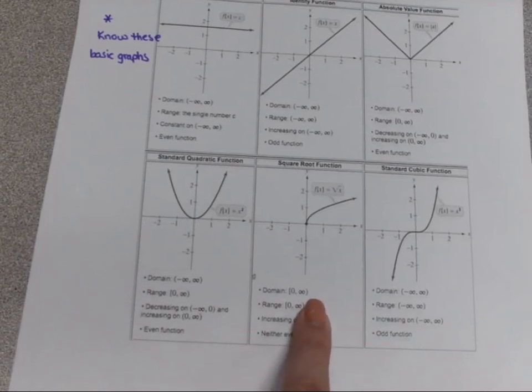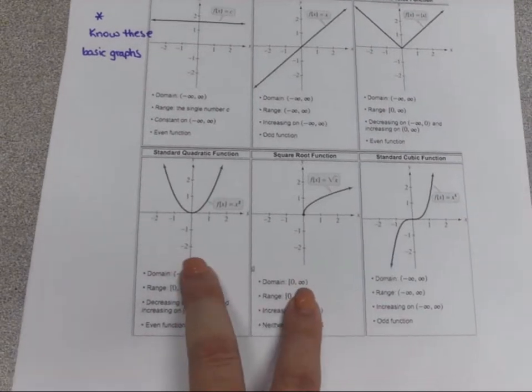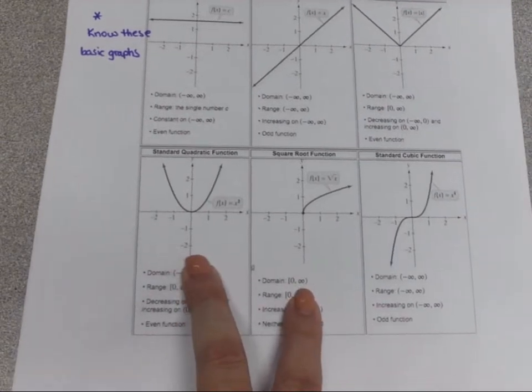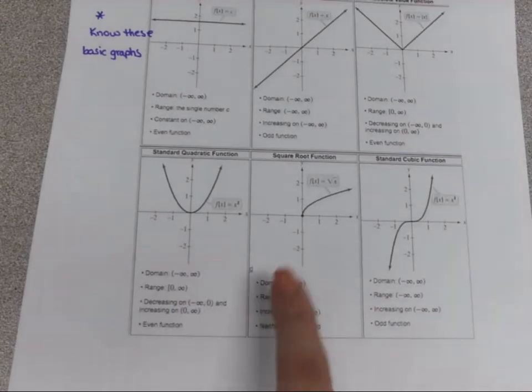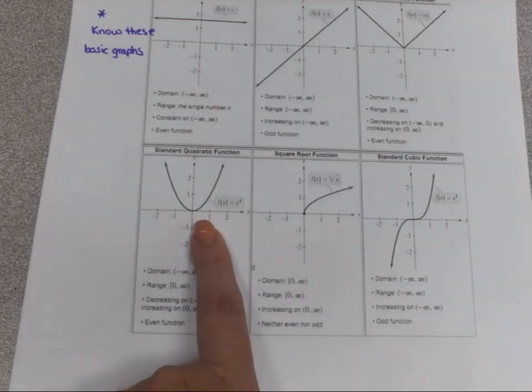Next one, square root function, okay? These two are kind of buddies, the two that I'm pointing at right now. Quadratics and square roots are kind of buddies. So how do you think this one relates to this one? What does it look like happened to it?